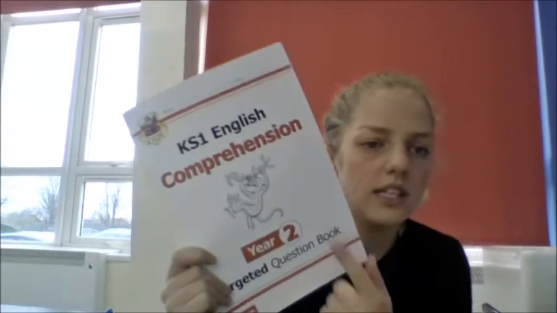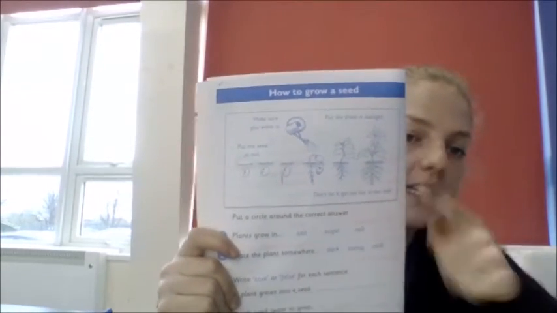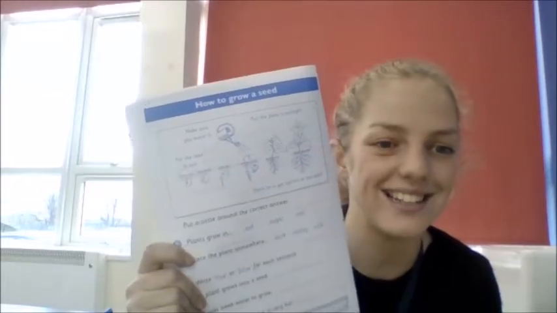Now, if you've got the Year 2 one, it should have a monkey on the front. Have a quick look to see if you've got the Year 2 one with the monkey. Again, I've opened it to my contents page. If you've got the Year 2 book, you'll be looking to find the page that's got the title, How to Grow a Seed. I can see that it's page 2. So you're going to want to turn your page until you find page 2. I'm going to check that it's the right page, and I can see that it is because the title says How to Grow a Seed.